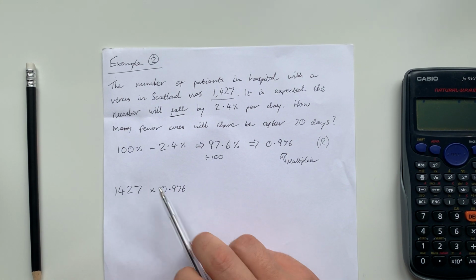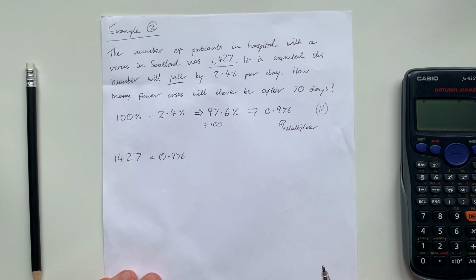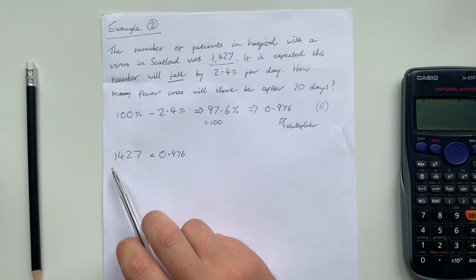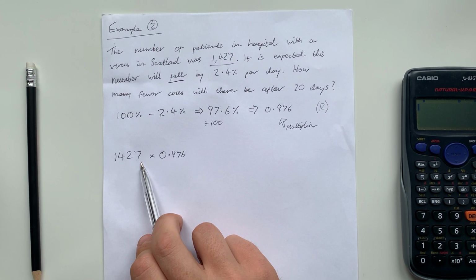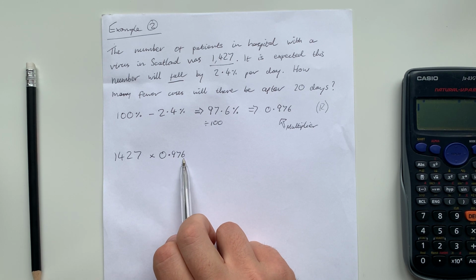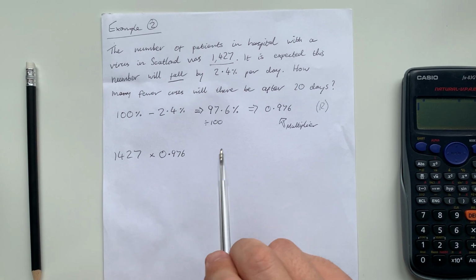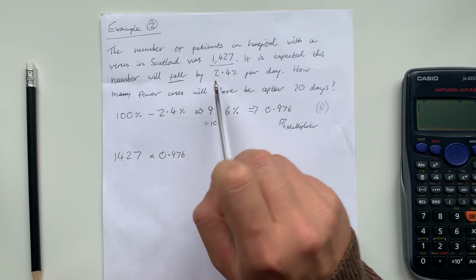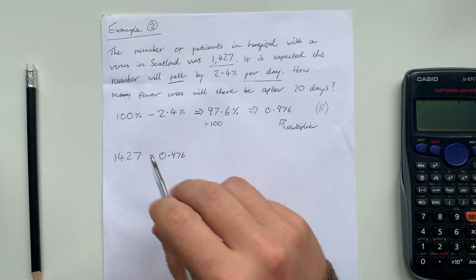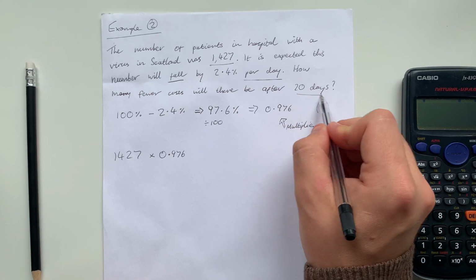Let's go back to constructing our calculation here. So we've got the 1,427 patients multiplied by our 0.976. And what we did last time was we did to the power of 3 because we had 3 years. But now we're saying it falls by 2.4% per day. How many fewer cases will there be after 20 days?